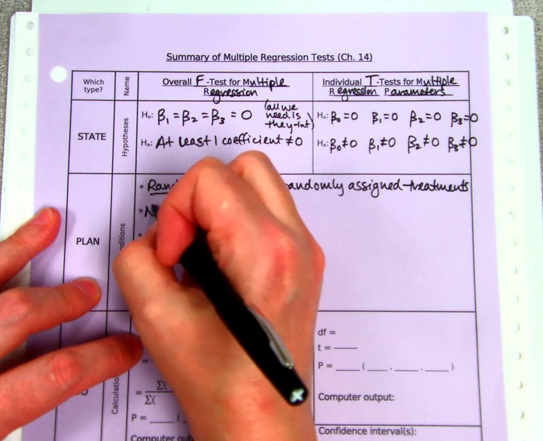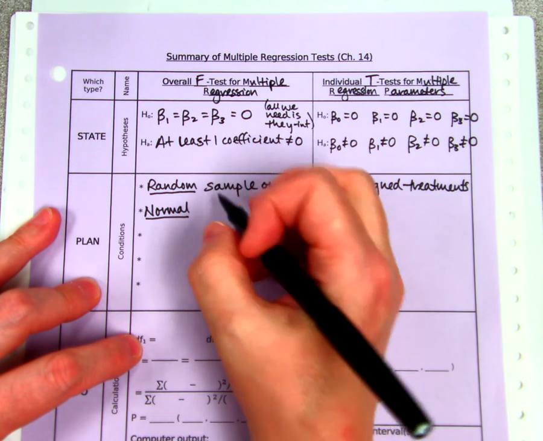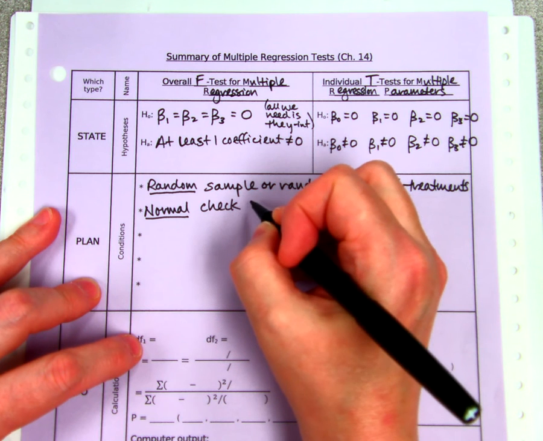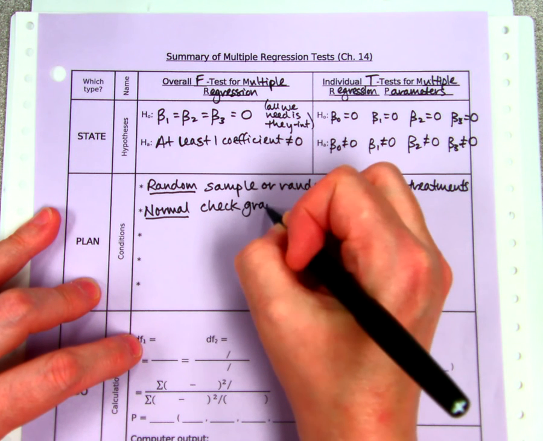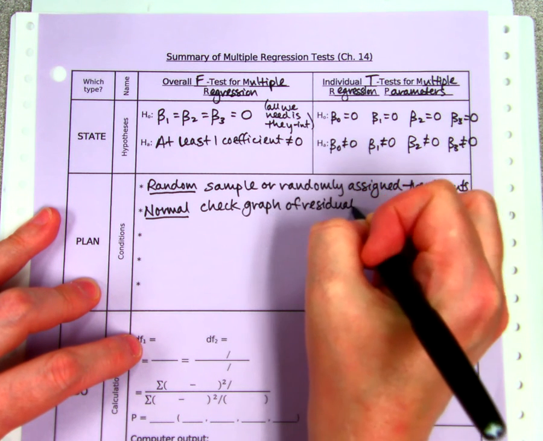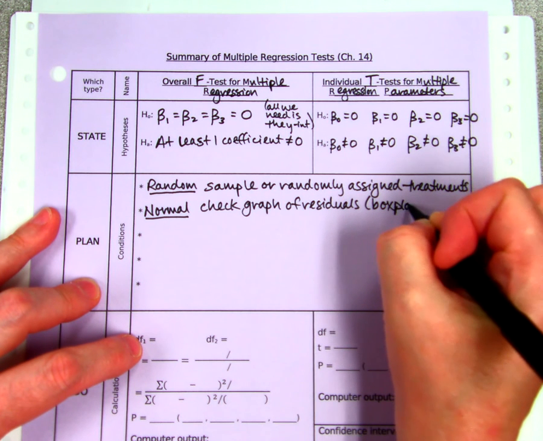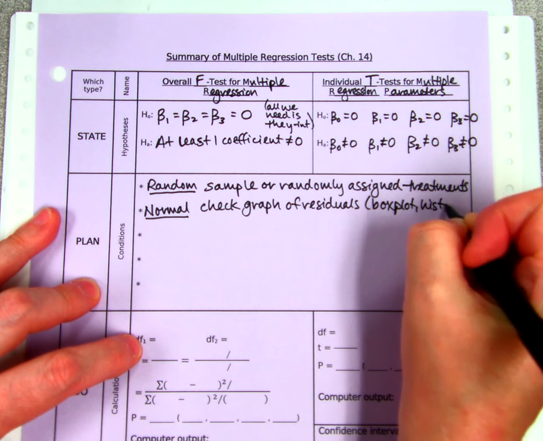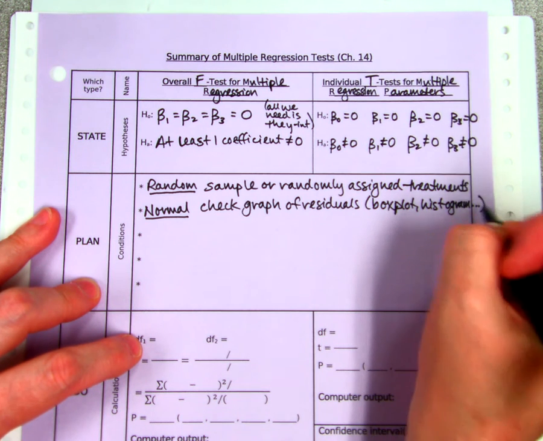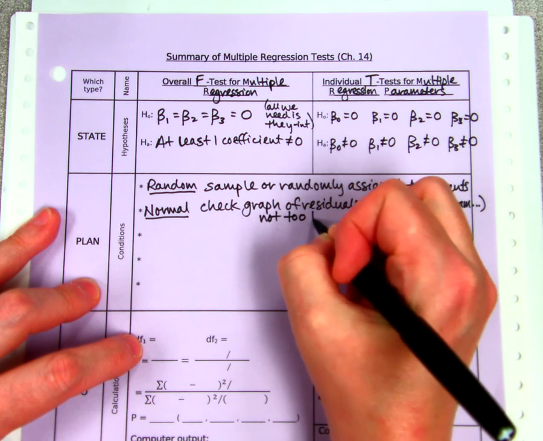For normal, the thing that has to be normal is the residuals. And so we check the graph of the residuals, and that's a one variable type graph, not a scatter plot. You have a box plot or a histogram or something like that. And it needs to just not be skewed. We're not going to be super picky about it, but not too skewed.